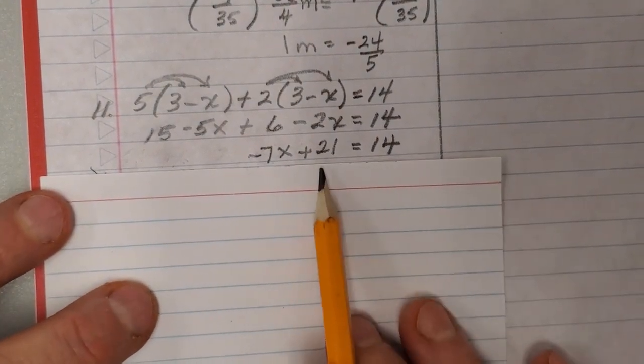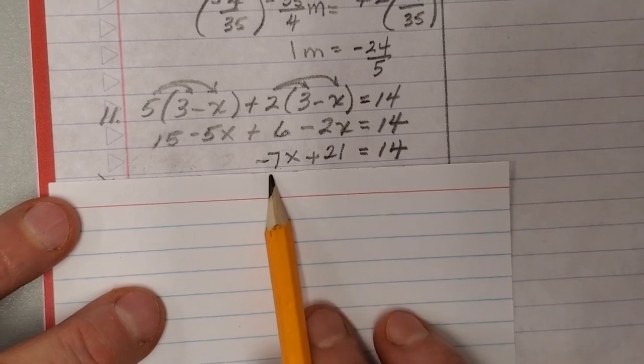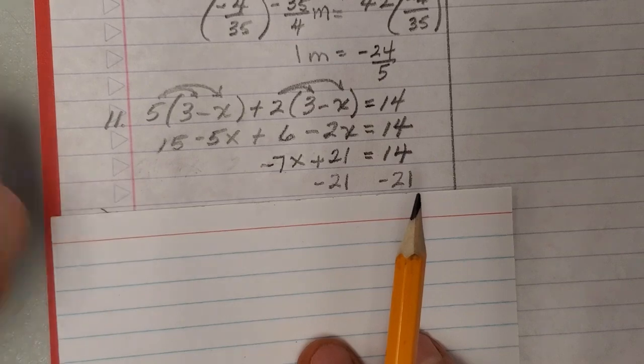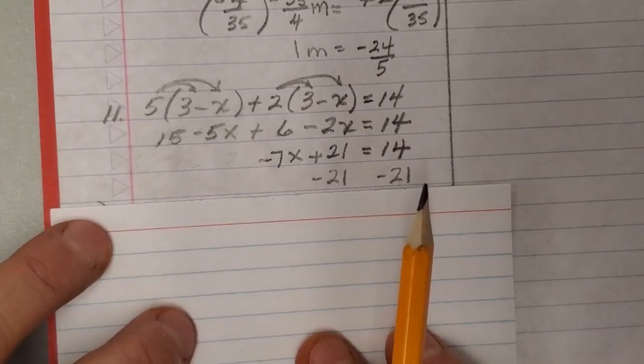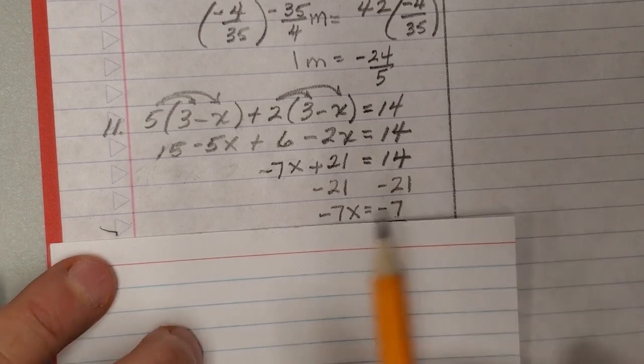So from here, there's 2 steps. What are they? And then negative 7. Yep. So we're going to subtract 21. And we get negative 7x. We bring that down.